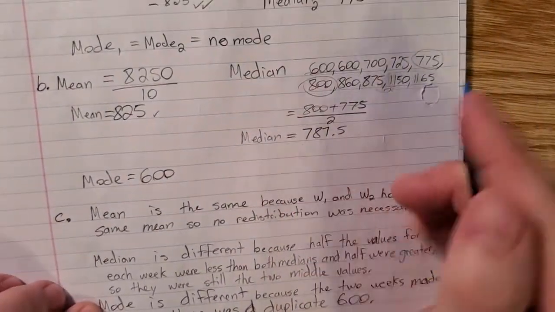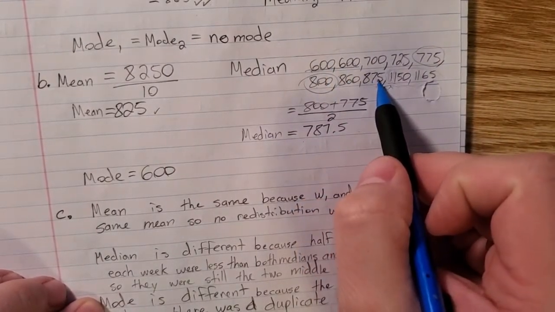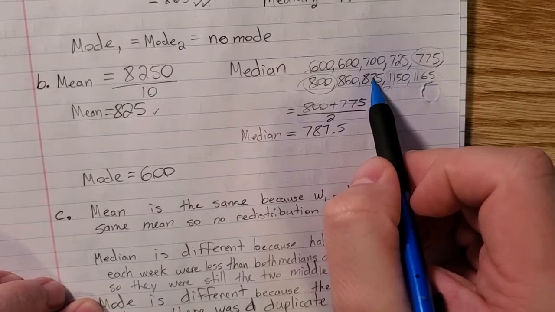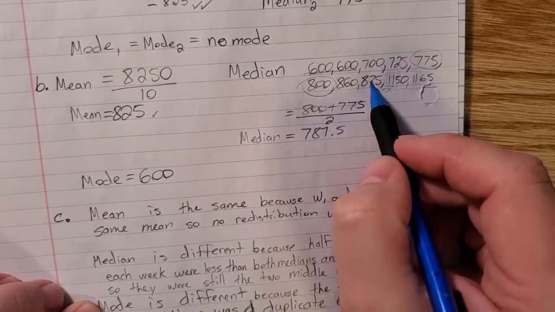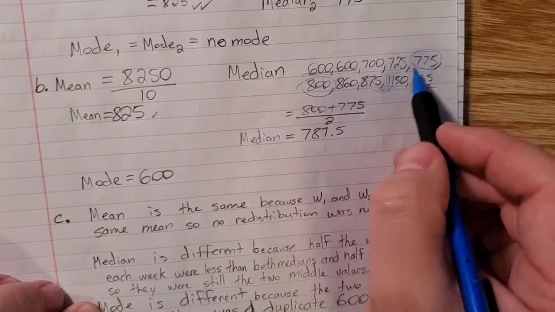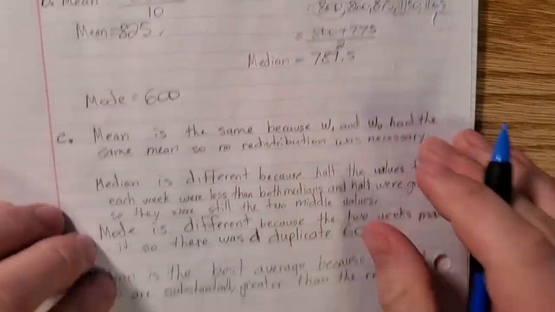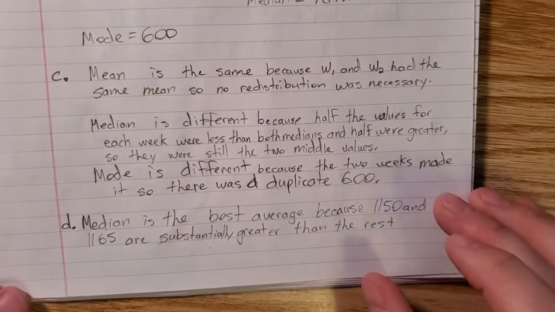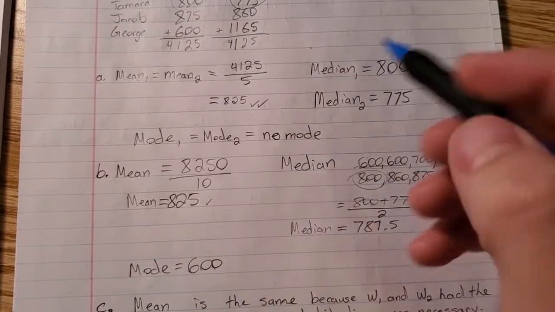Like if you think about it, the difference between this 600, the lowest value, and this third highest value is 275. And then from this value to this one, it jumps up 275. This jump is as much as from the lowest here to here, which says that these are all consistent, whereas these ones are different. So that's why we're saying the median is the best average in this case, because of the outliers.